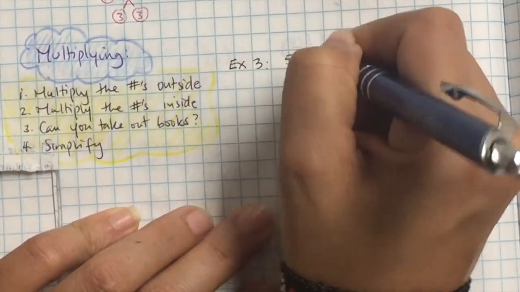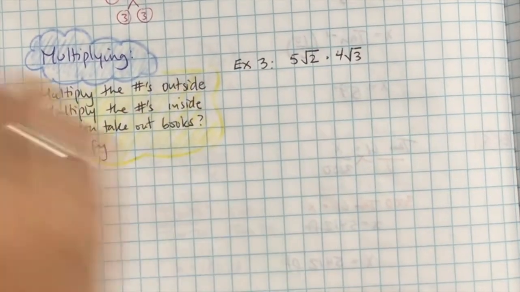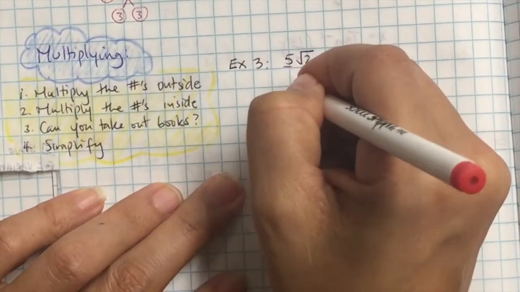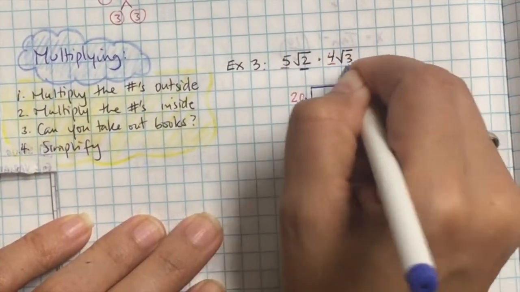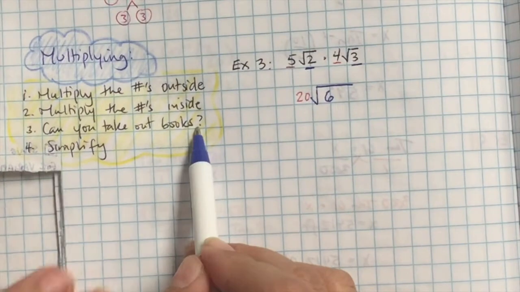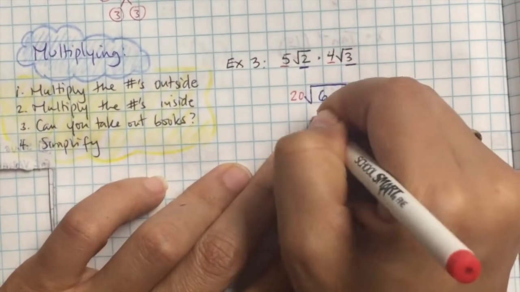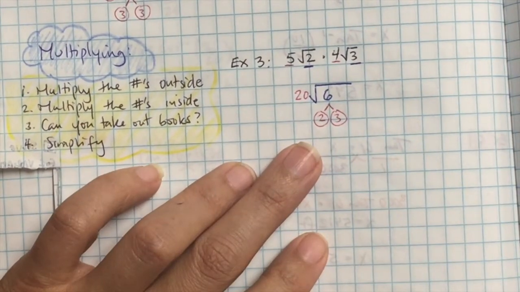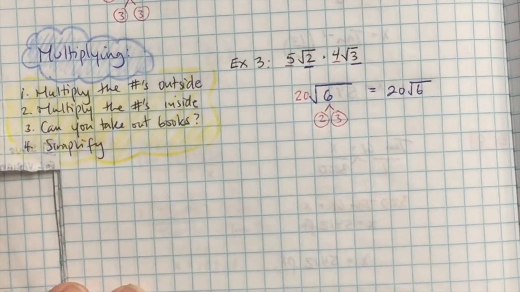Alright, so multiplying radicals. Take a look at example 3. This is really simple. All you have to do is multiply the numbers outside. So 5 times 4, those are the numbers outside. It's going to give me 20. And then multiply the numbers inside. So that's going to be 2 times 3, which is going to give me 6. And then can you take out books? So let's break it down. You follow the steps that we just did. That's going to be 2 and 3. Can I make a book with that? No. So this is it. I can't do anything else with that. So that final answer will be 20 radical 6.